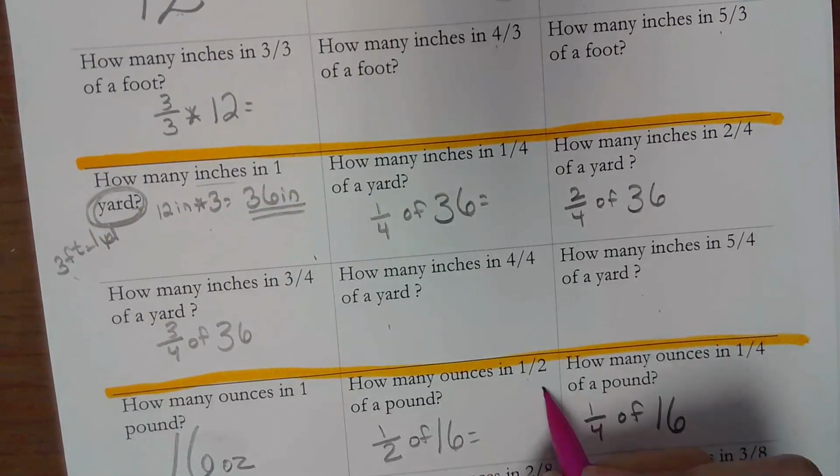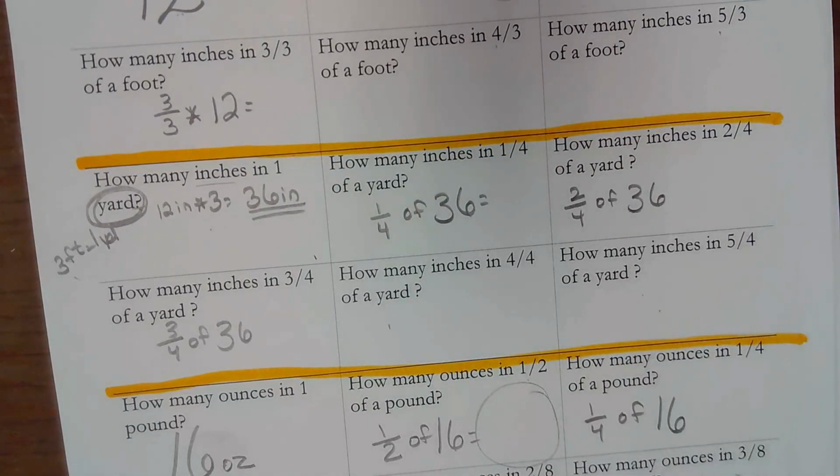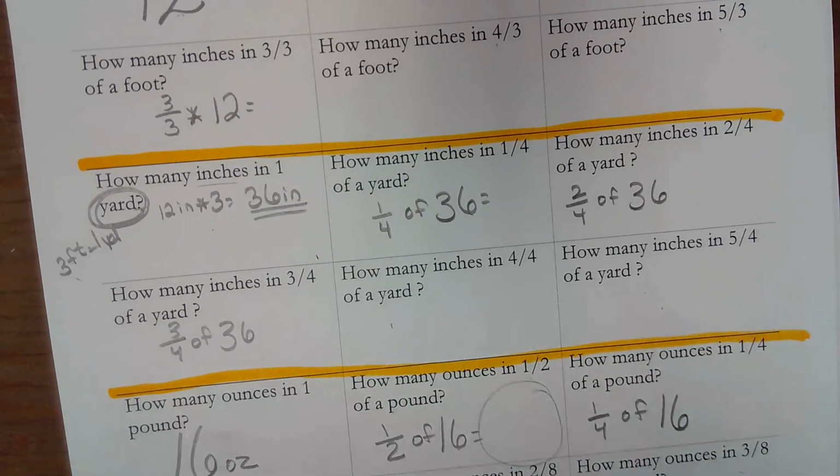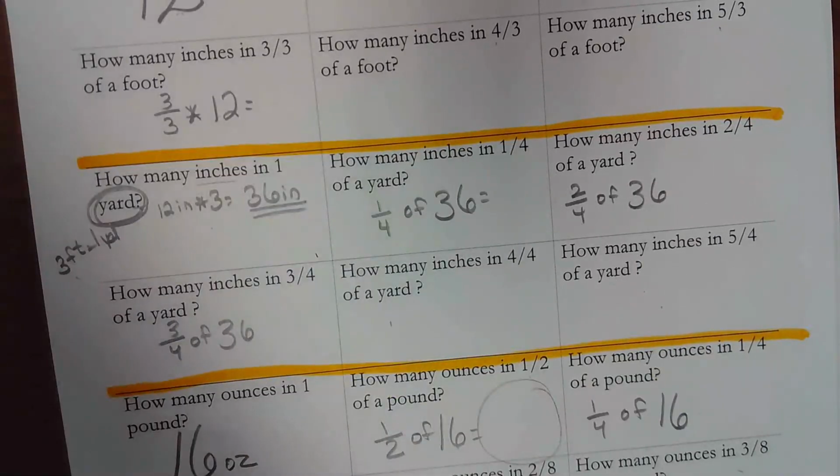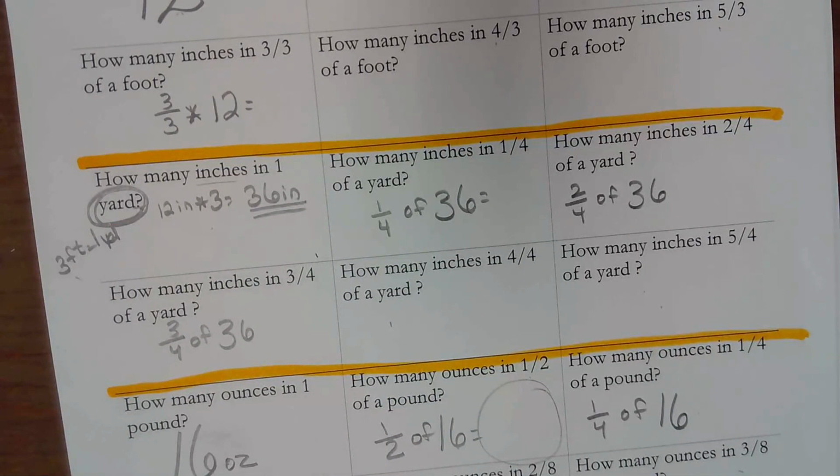Get your answer, circle your final answer. This, as well as your final answer for how much the donuts cost, is your homework for today. Thank you very much.